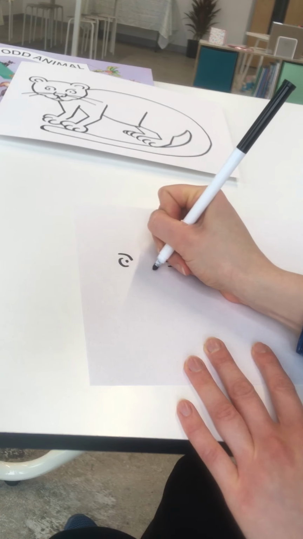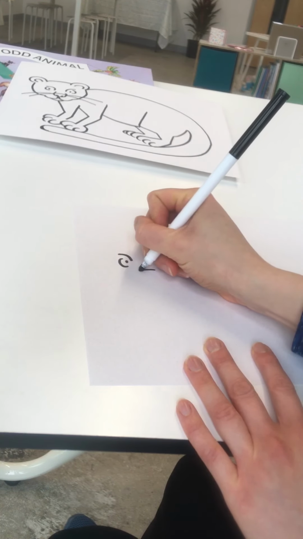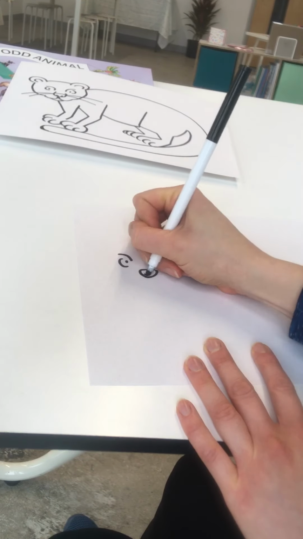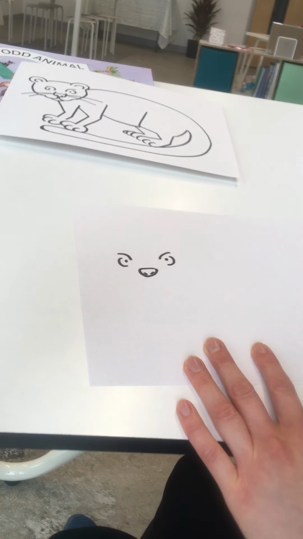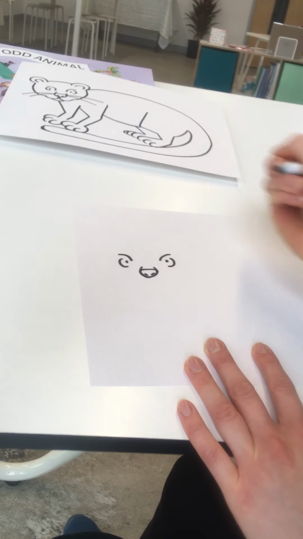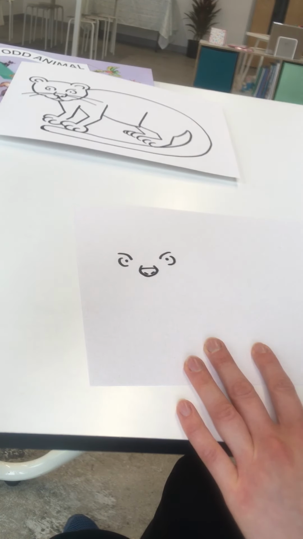For his nose, I'm going to make it a little bit more rounded than I have for some of the other animals. So we'll start with a straight line across the top and then curve it underneath. You can add nostrils, a dot here, and one there. Next, I'm going to do 2 short lines coming up just to give his nose a little bit more prominence. And then we'll do his mouth.